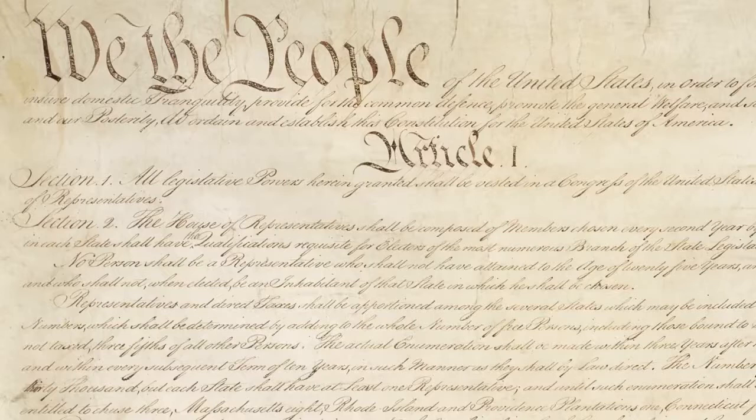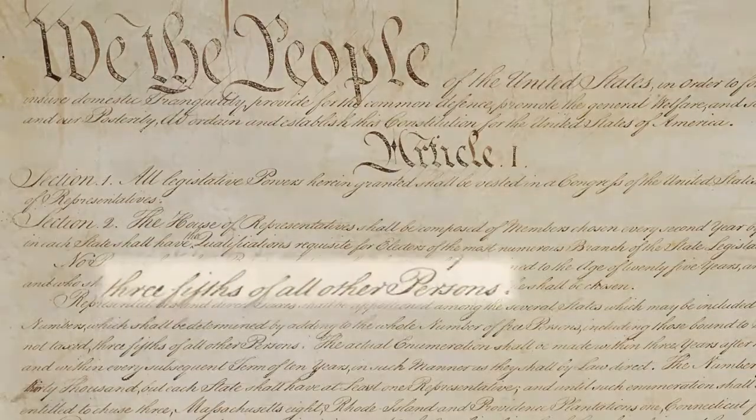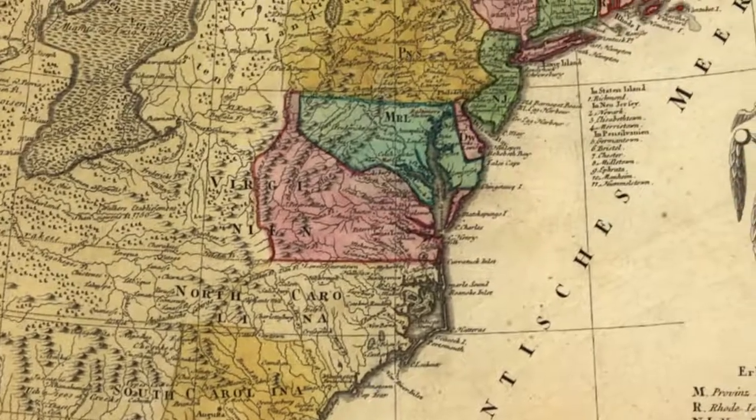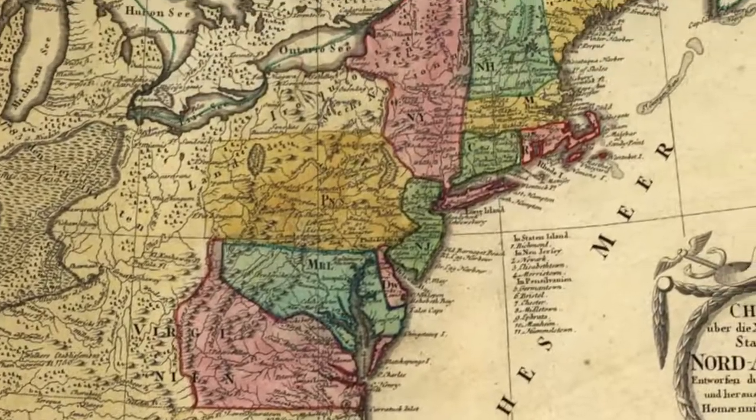By this time, the convention has already agreed to allocate representatives in Congress based on the population of the whole number of free people and 3/5 of all other people. And who are the 3/5 of other people? They're the slaves. And the Electoral College says that you will get electors based on the number of representatives you have in Congress. If you had the direct election of the president, then the South is going to lose every election and you're going to get one northern president after another.